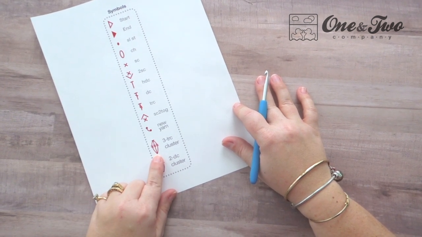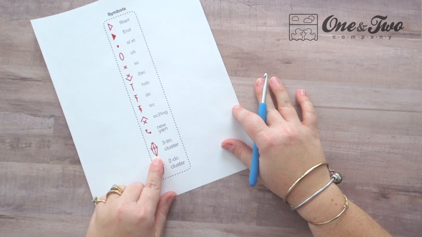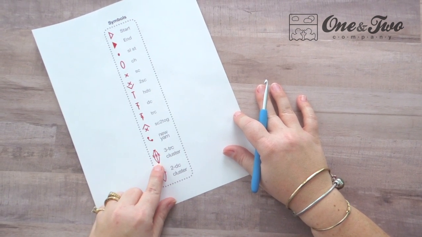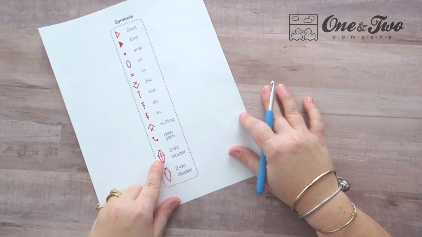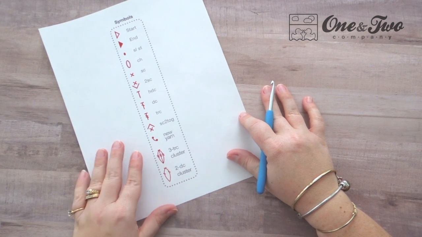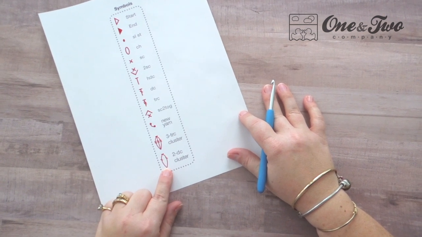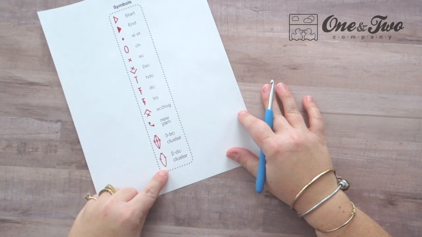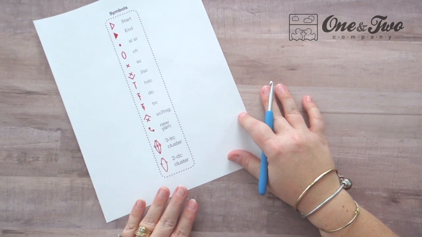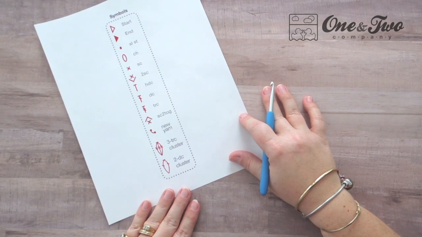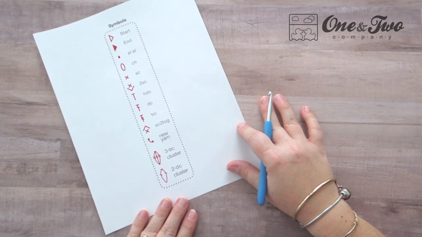This symbol is a 3 triple crochet cluster, meaning you will do 3 triple crochets joined at the top in 1 stitch. It'll count as 1 stitch, but it's comprised of 3 triple crochets. This is a 2 double crochet cluster, meaning you would do 2 double crochets in a cluster form in 1 stitch. Crochet symbol charts can be worked in the round or in rows, and we'll discuss rows first.